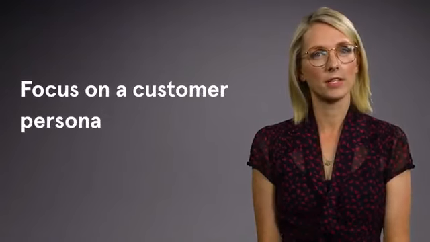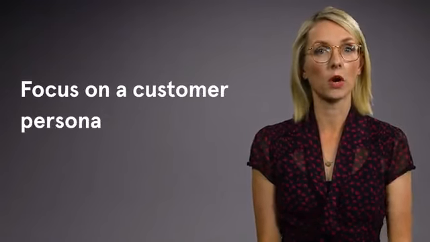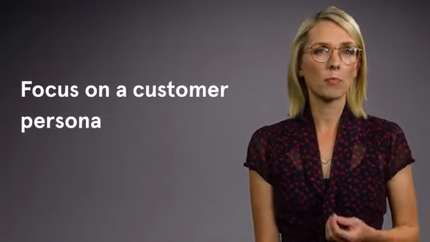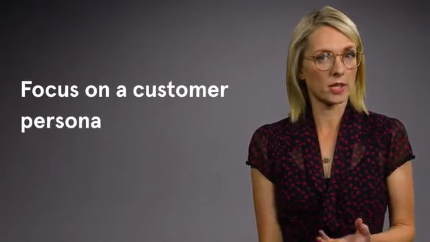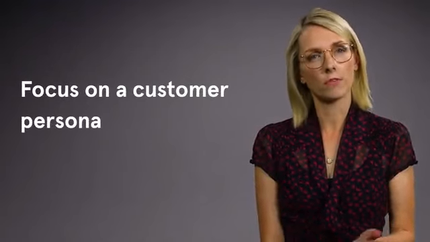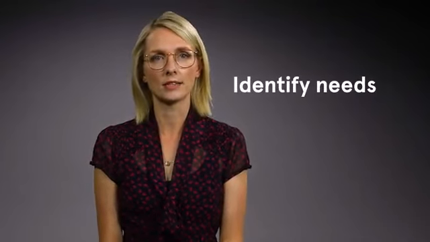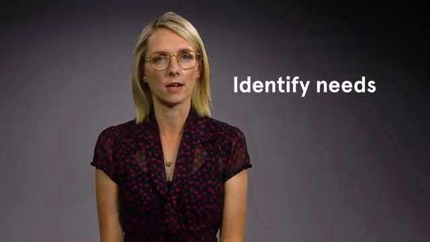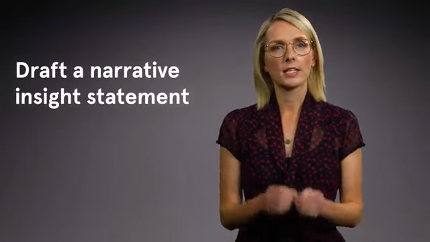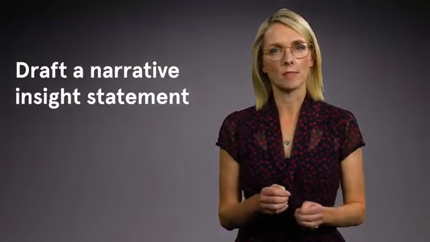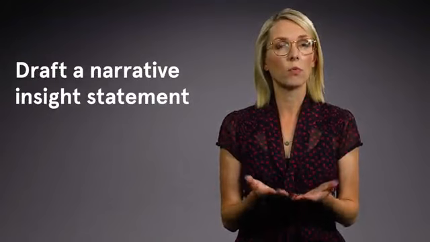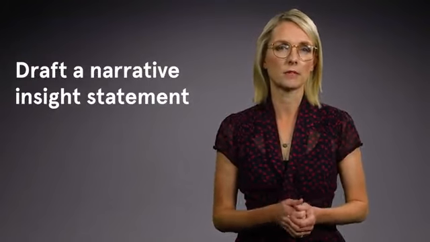So how do we arrive at a point of view statement? The first step is to choose which customer persona you are going to work through. Is the problem more relevant for one customer persona than another? If so, focus on that one. Make sure you refresh yourself on their most pressing needs as raised during the empathy mapping exercise. Next, extrapolate a narrative insight statement that draws together a rationale for why this persona has a specific need.